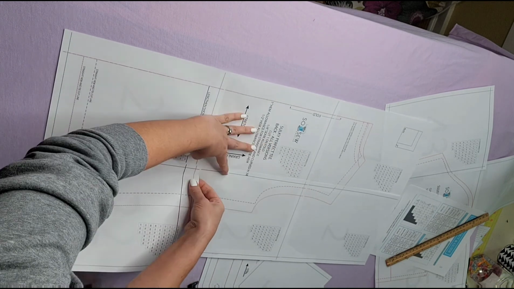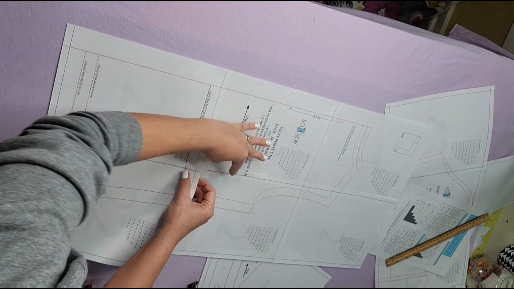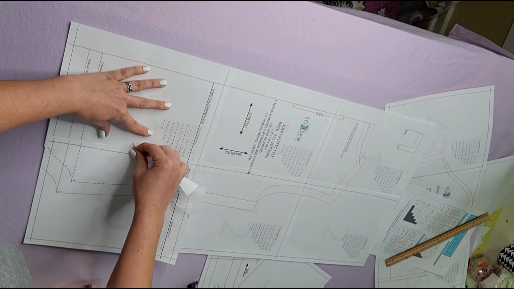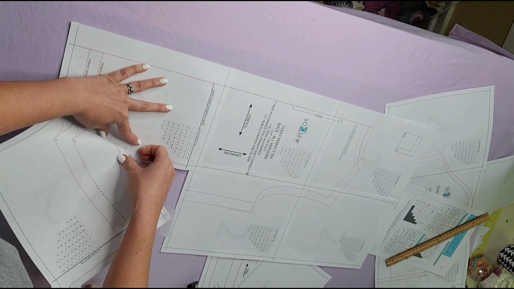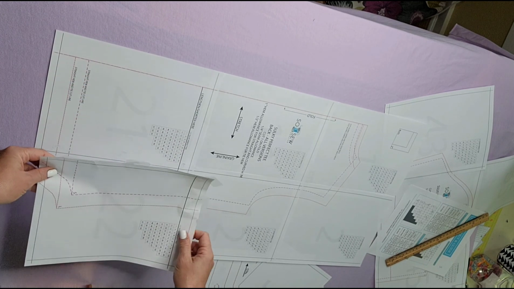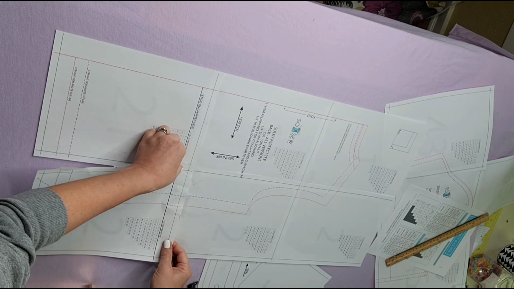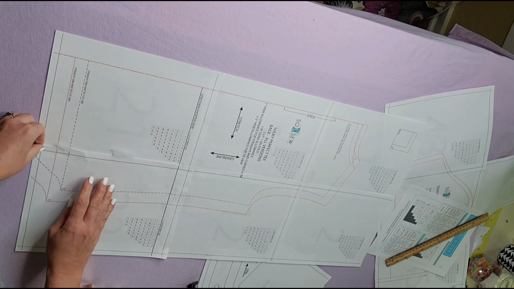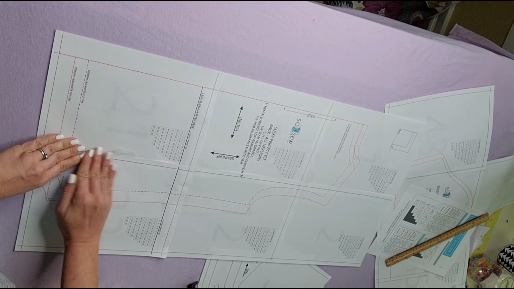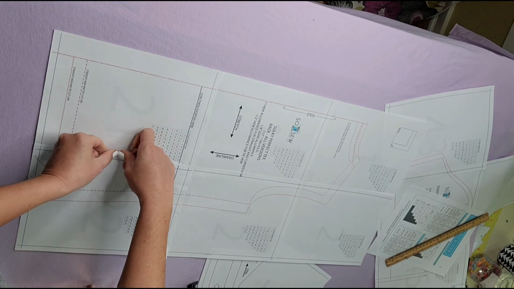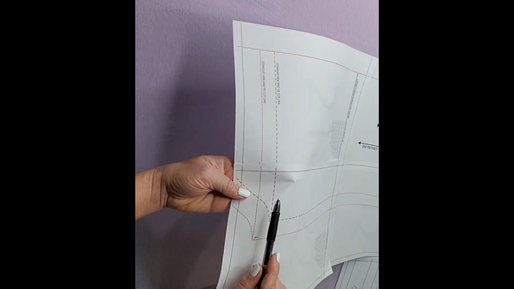So I simply pull the tape back off. You can use scissors if you need to help you remove the page, and simply readjust and reaffix the page so that the lines match up. It is important to check your pattern throughout assembly to ensure that you are assembling it with the lines correctly matched up. Simply reaffix your page, and now the lines correspond well.